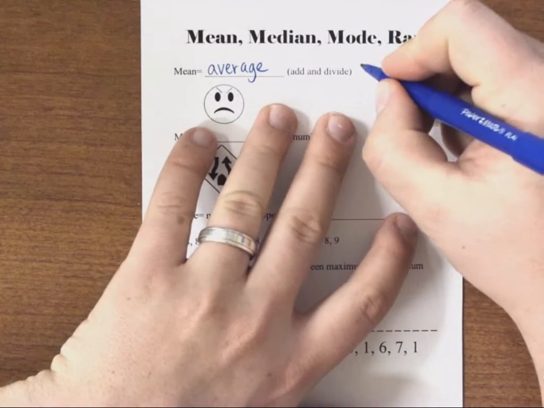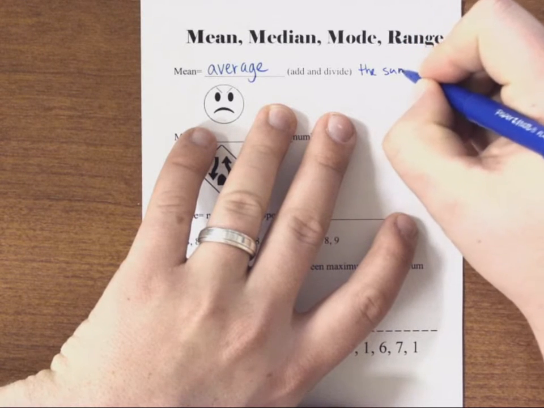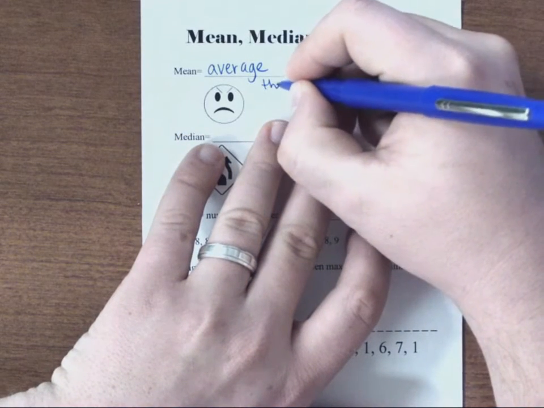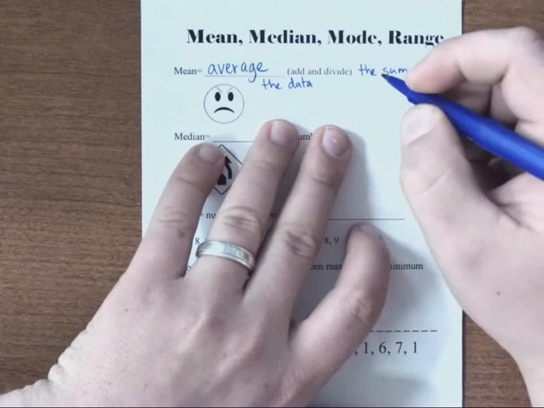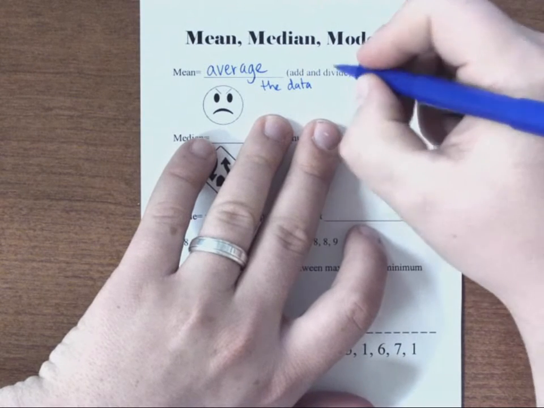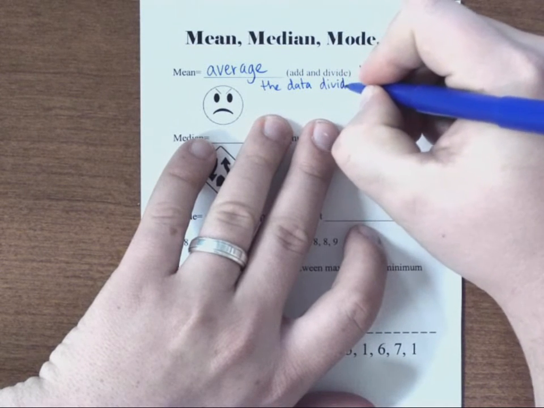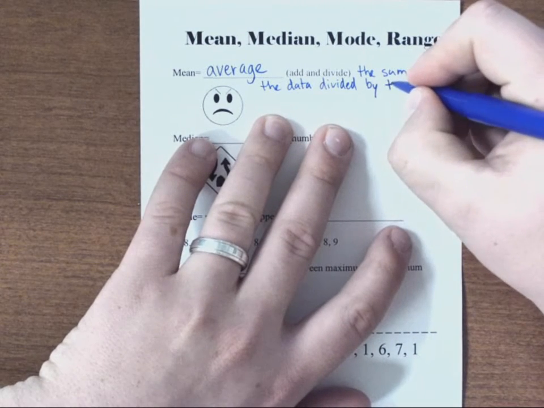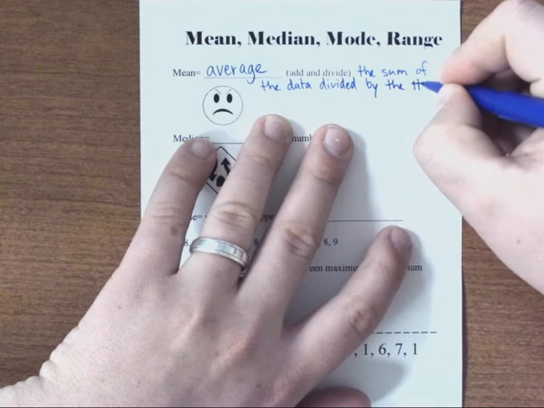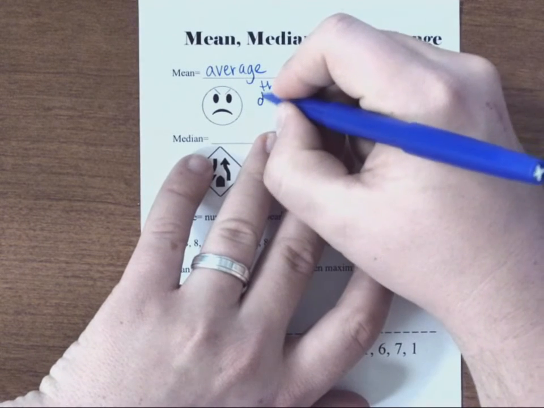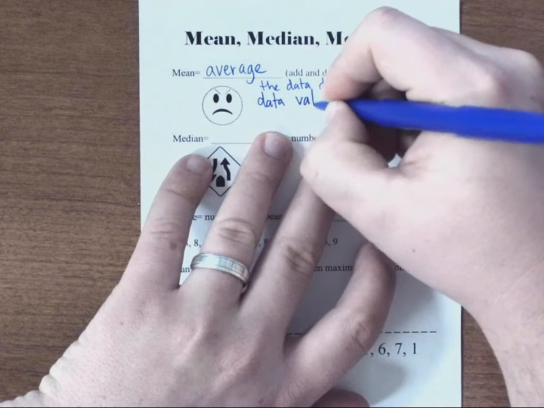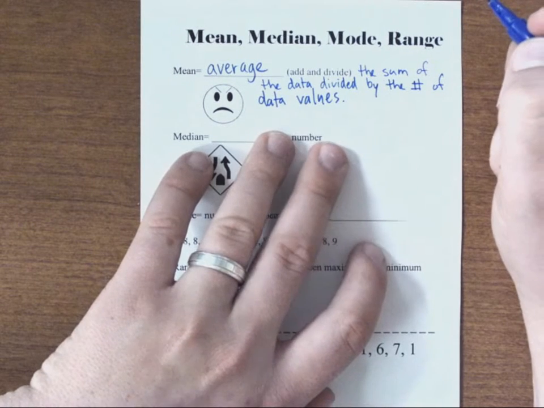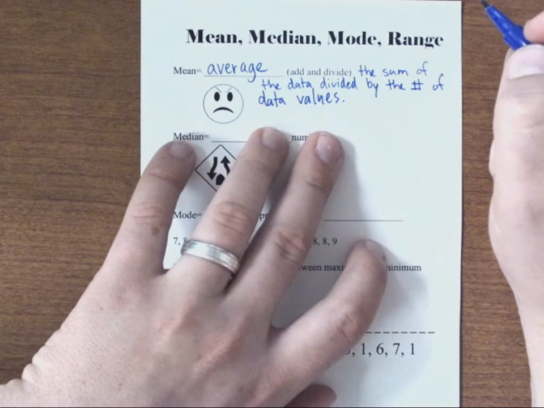In order to find the average, we need to add and divide. So the mean is going to be the sum of the data divided by the number of data values. So we add up all the numbers, then we divide by however many values we had in our data set.